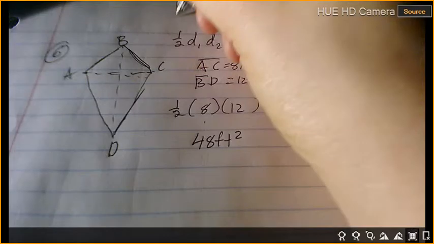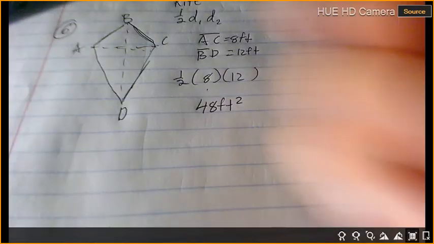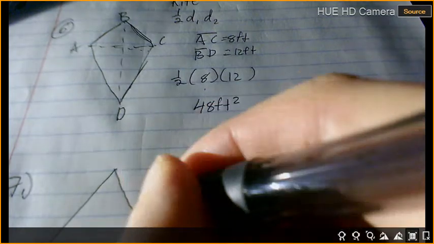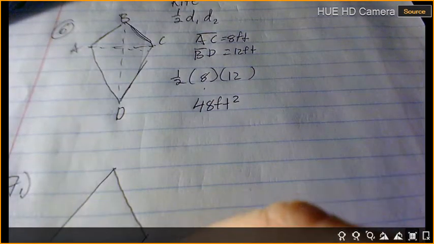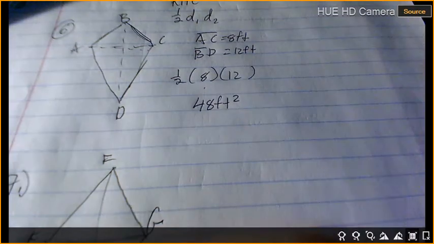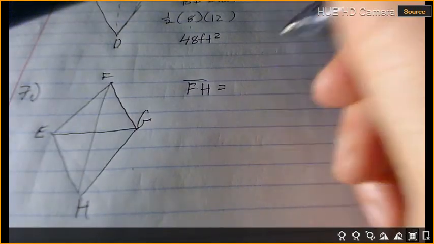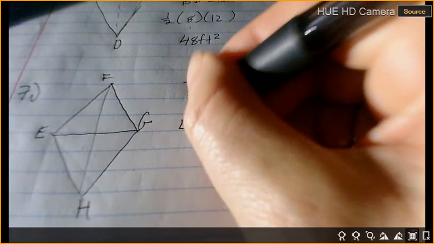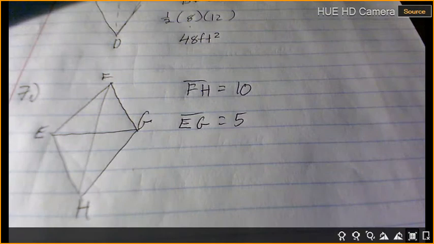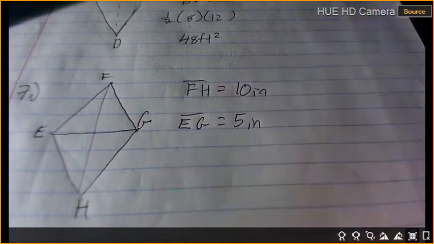Okay, so this is for a kite. The nice thing about this is a rhombus is exactly the same. So if I'm given a rhombus, and a rhombus is different than a kite because the sides should all be equal. So if I've got E, F, G, H, and I've got F to H is 10, and E to G is 5, let's say inches, we're going to do what?